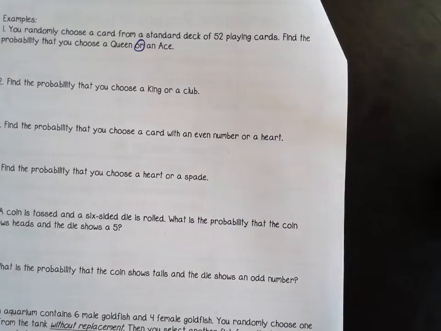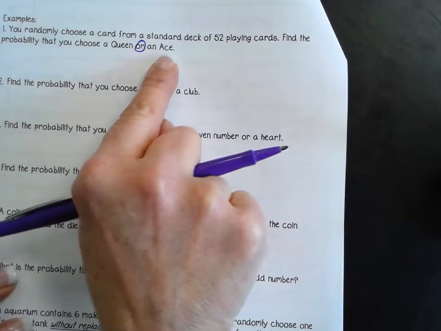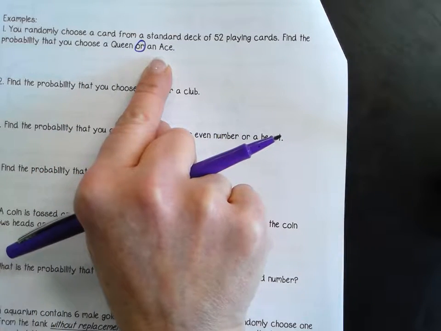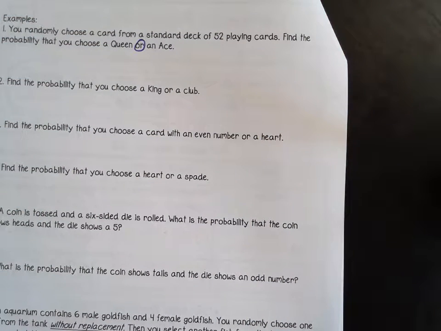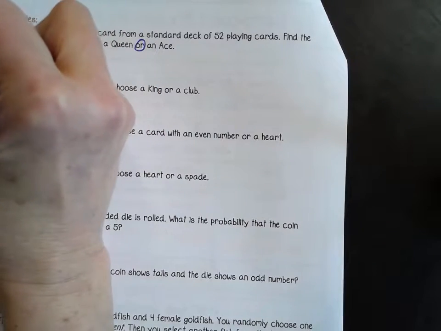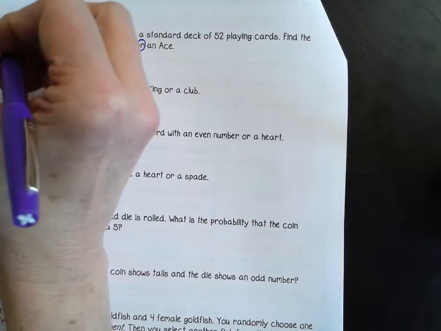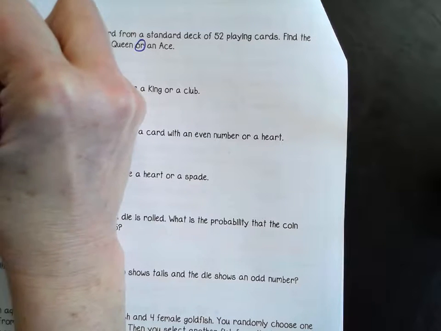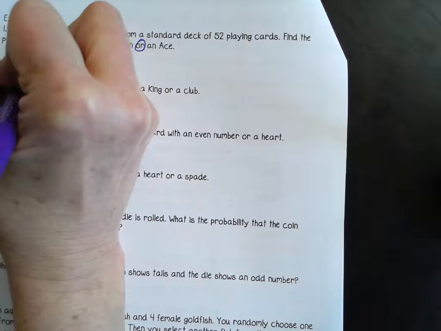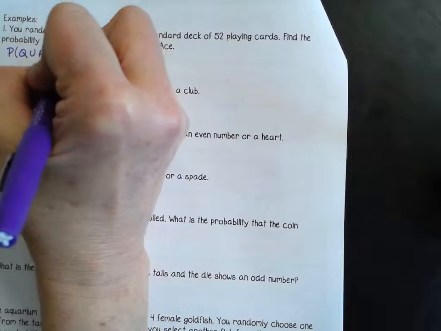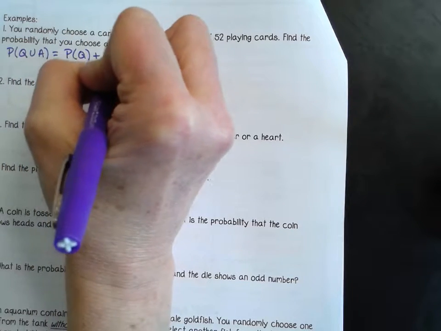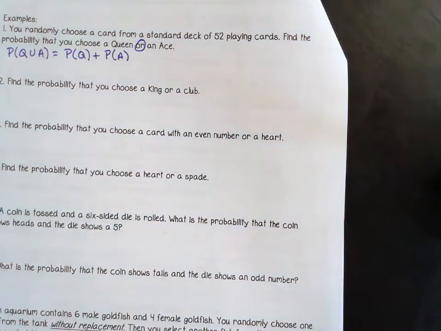Am I going to pick a queen and an ace at the same time? No. It's one or the other. They're mutually exclusive. So it's the probability of a queen or an ace, so the probability of the queen plus the probability of the ace.